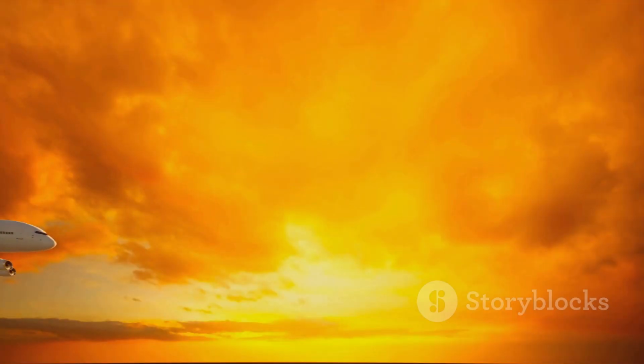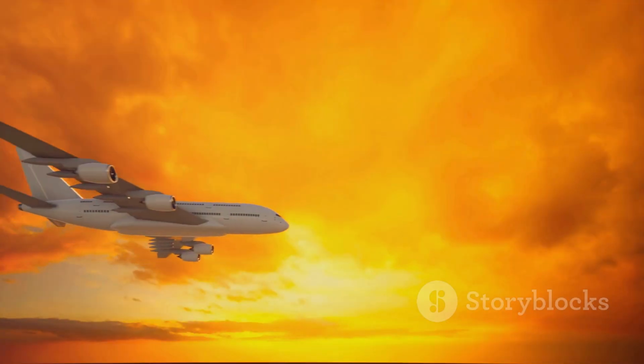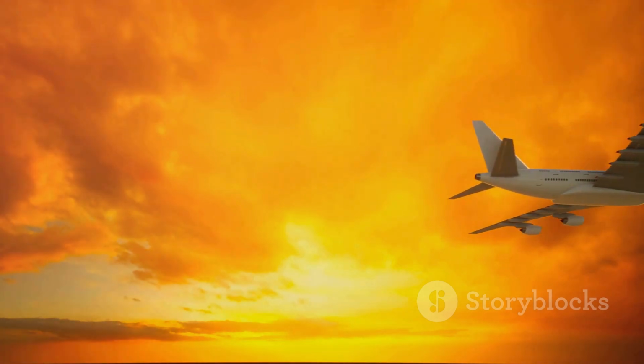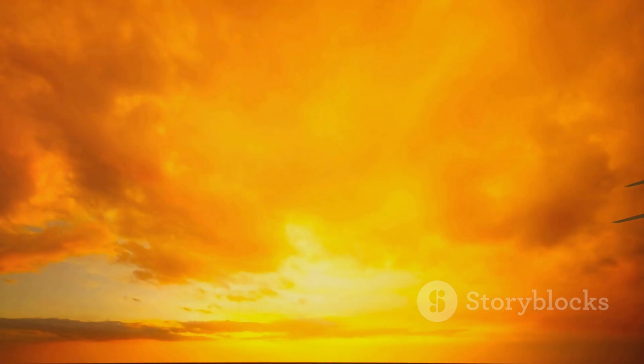The next time you watch an airplane soar through the sky, remember the interplay of these four forces: lift, thrust, drag, and weight, working in perfect harmony to make flight possible.